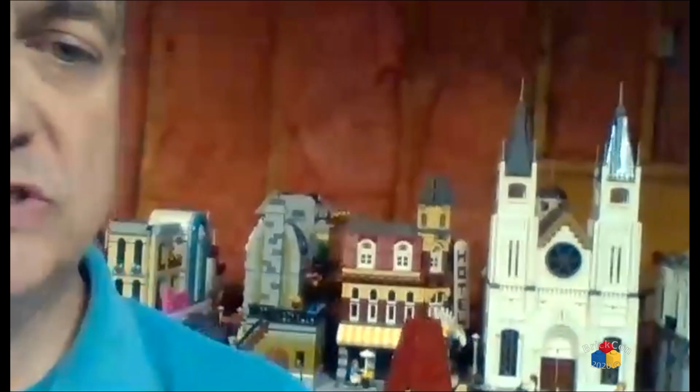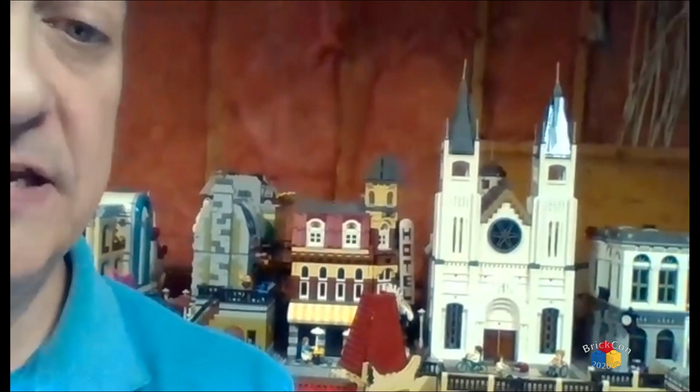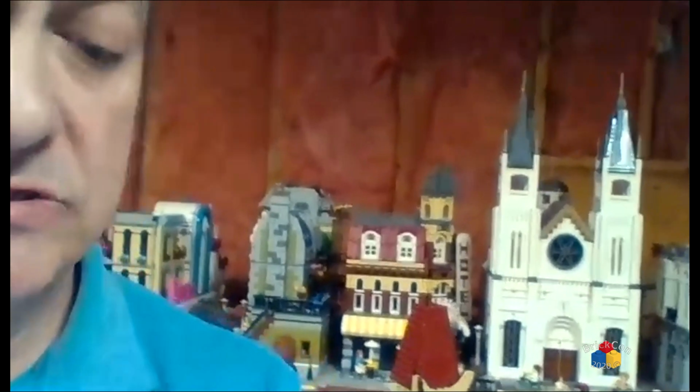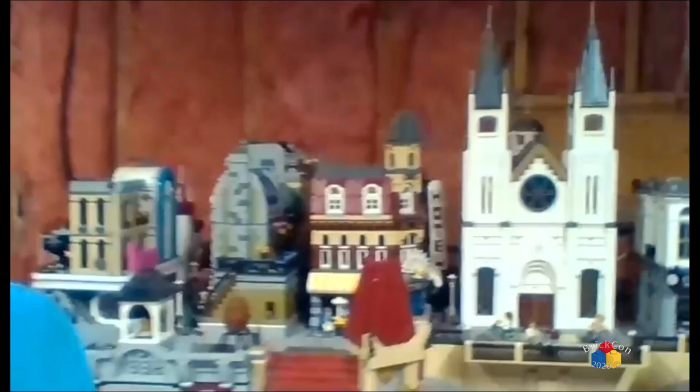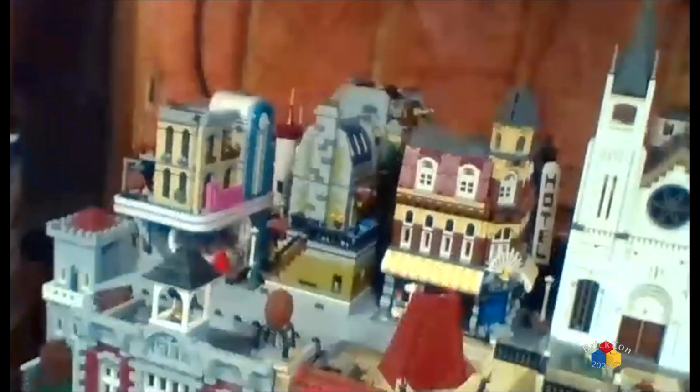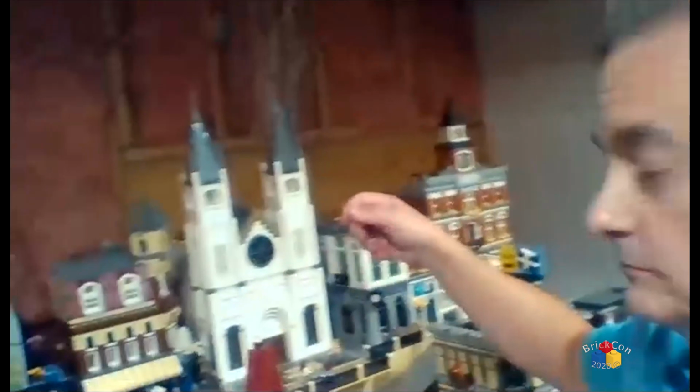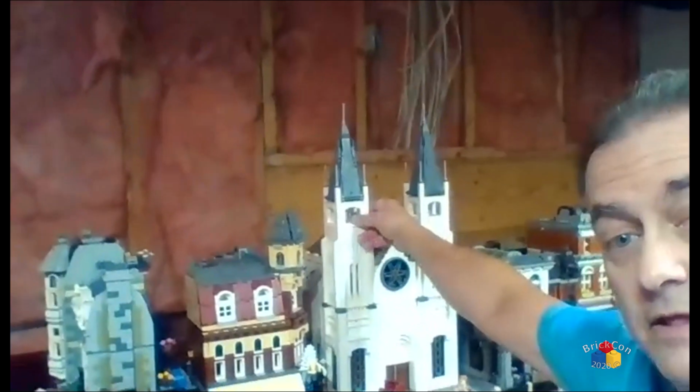For instance, you'll see my cathedral back here. The steeples are way too tall to fit in the box, you know. So let me see if I can do this. There you go.